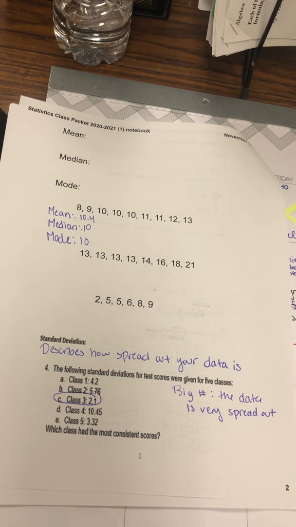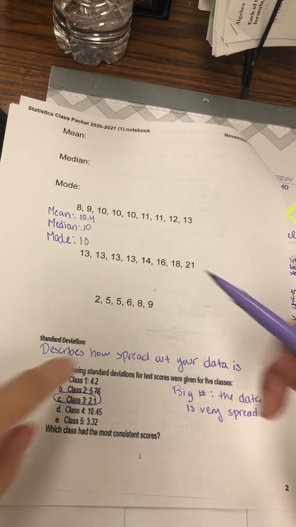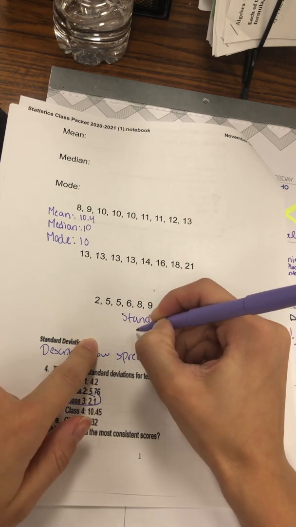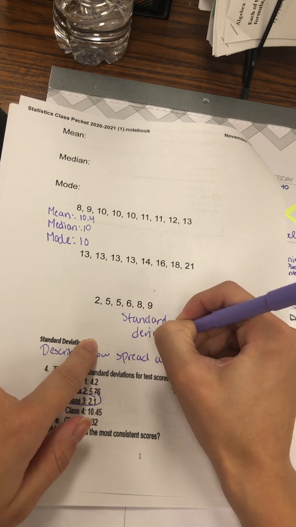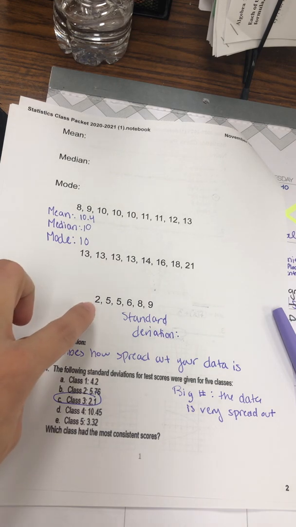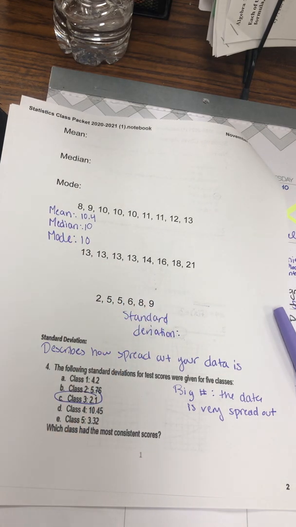Okay, so now I'm going to go to this last example here, and we're going to actually calculate what the standard deviation would be, and we're going to use Desmos. Now, before I find standard deviation, just looking at my numbers, they range from 2 to 9. That's not really a big spread. That's pretty close together. So that means that my score, when I calculate this, is going to be a small number.